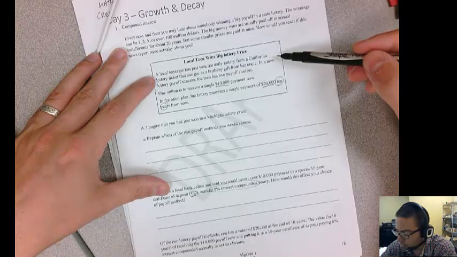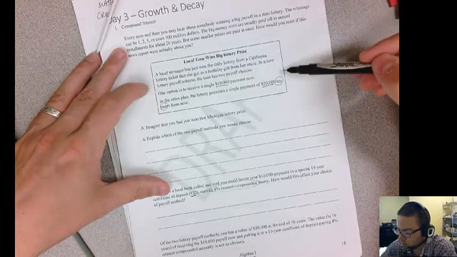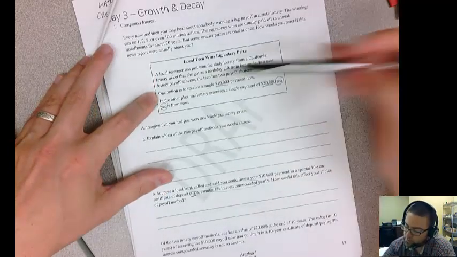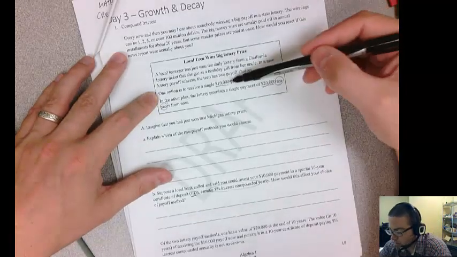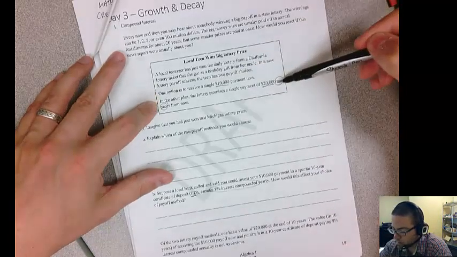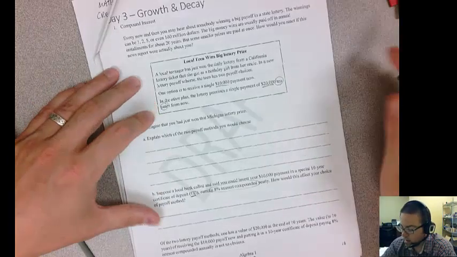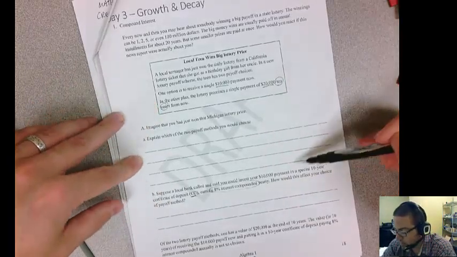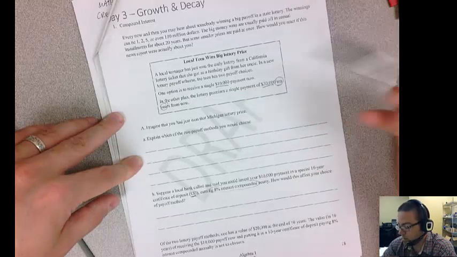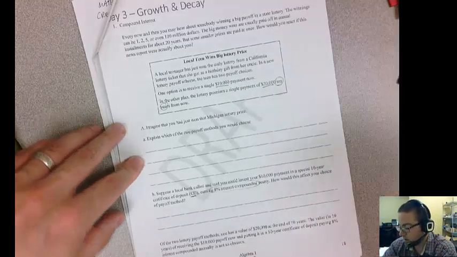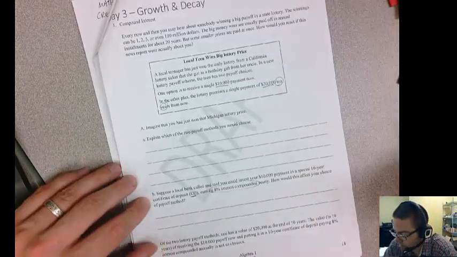You are offered this little lottery prize, so there are two different options. You can have the $10,000 now or $20,000 10 years from now. And what we want you to do is to explain which of the two payoff methods you would choose. Would you like the $10,000 now or $20,000 10 years from now?